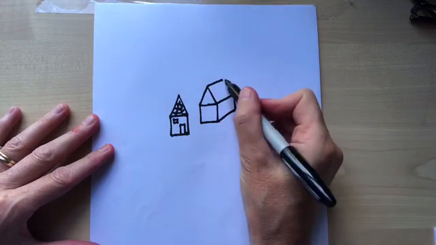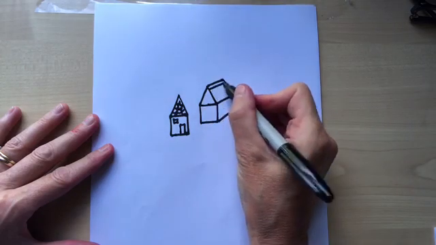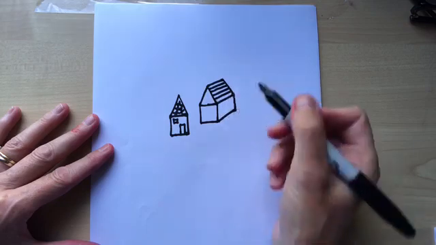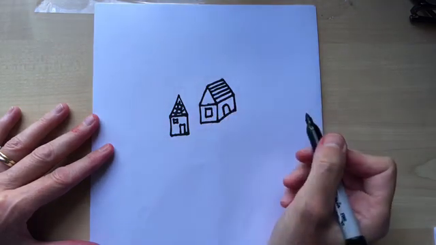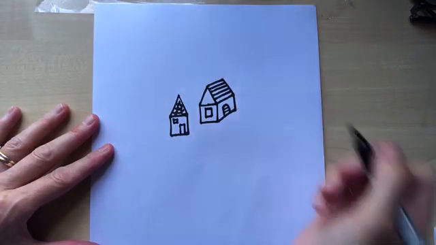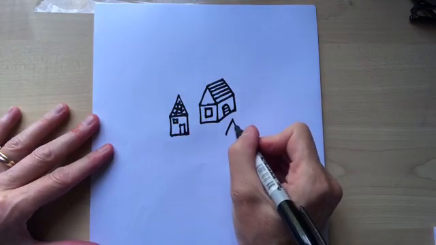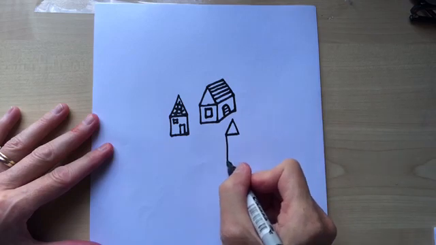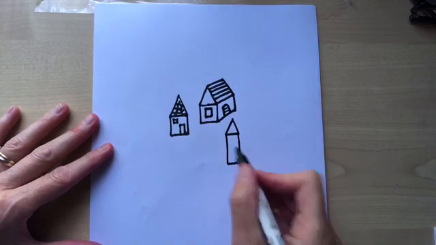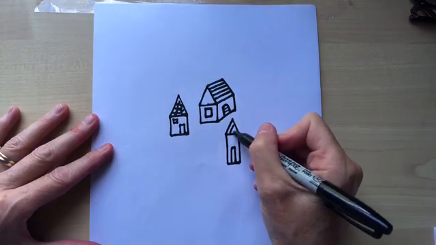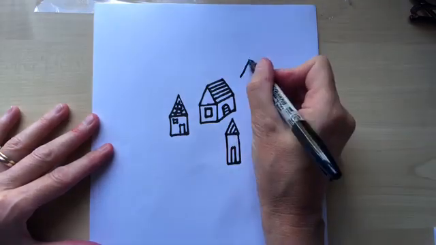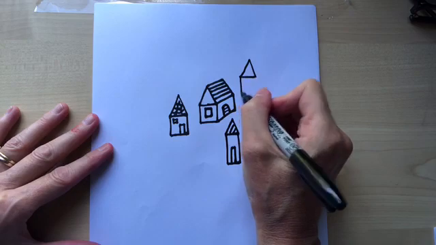So as I said before, it is best to use a permanent pen rather than a felt tip, because sometimes when you use a felt tip and you use the watercolours later, when you paint over the felt tip it can sometimes smudge. With a permanent pen you don't get a smudging effect. So if you can get hold of a permanent pen, brilliant.